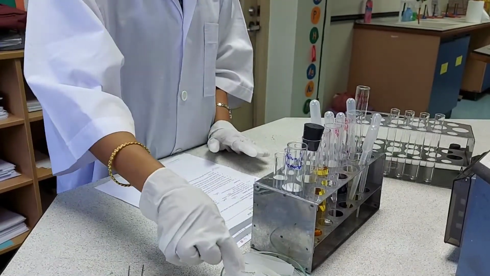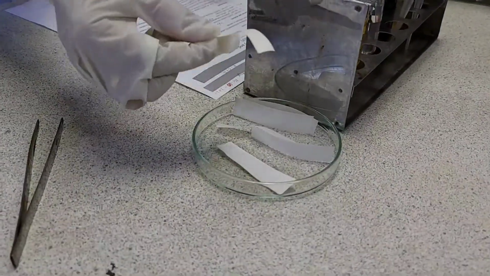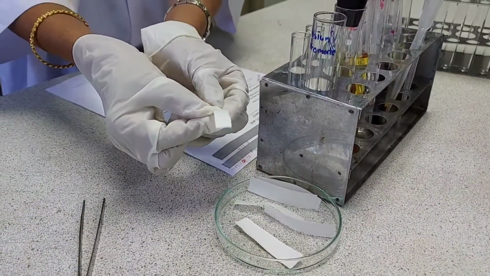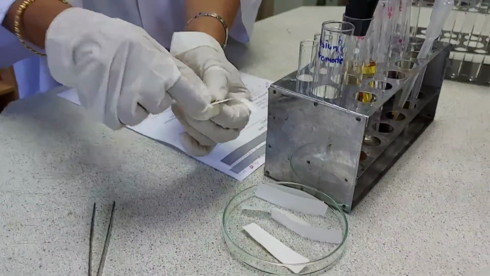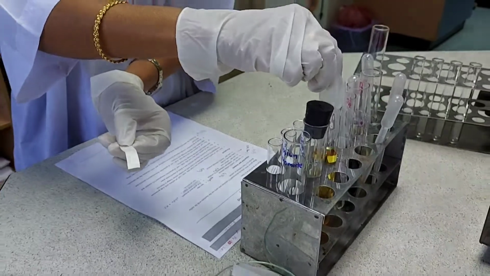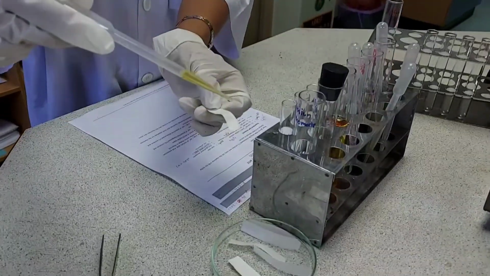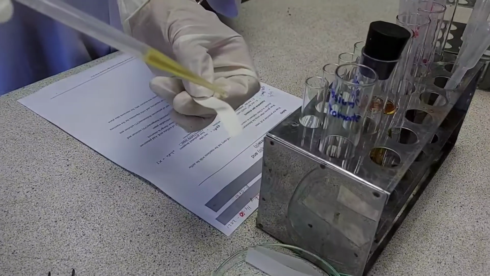Then in the next one, I am going to take a piece of starch iodide paper. So on this starch iodide paper, I will be adding 1 drop of iron 3 chloride onto this.